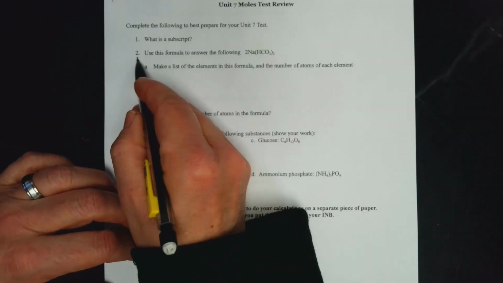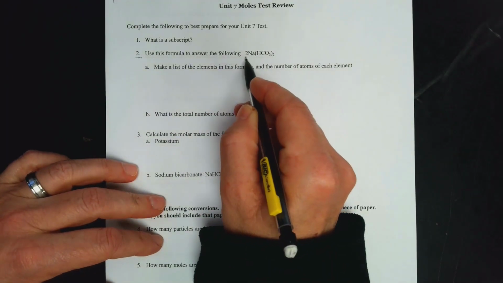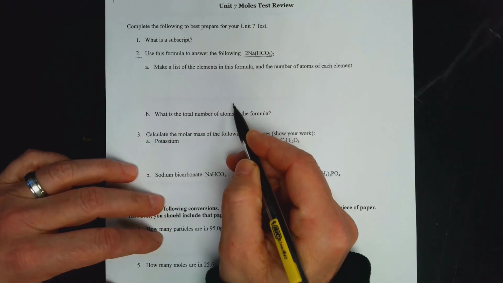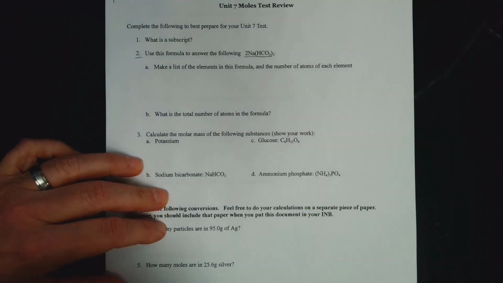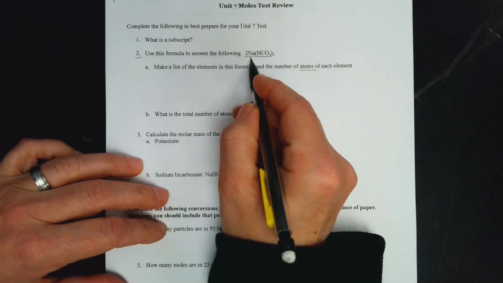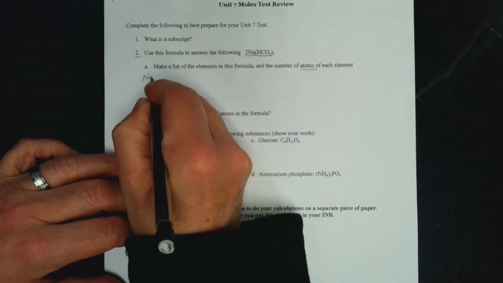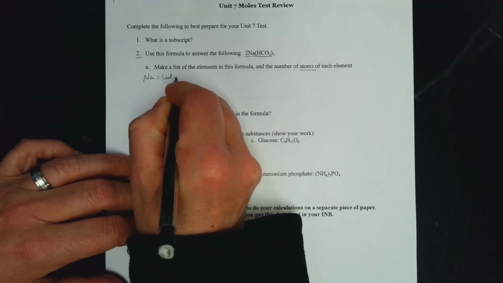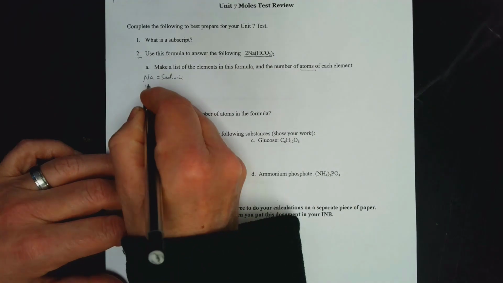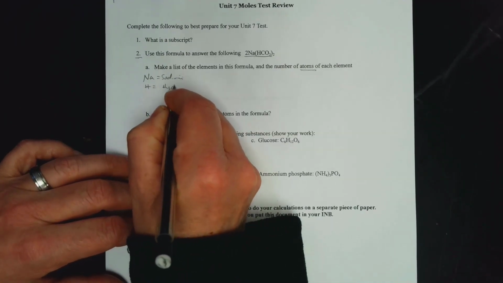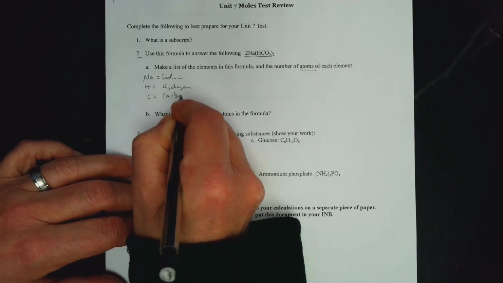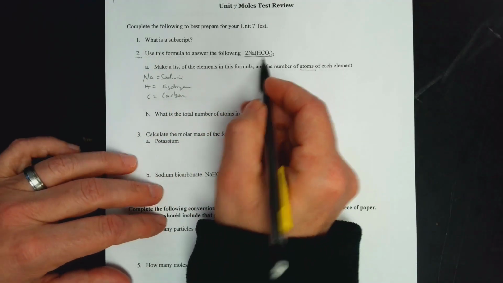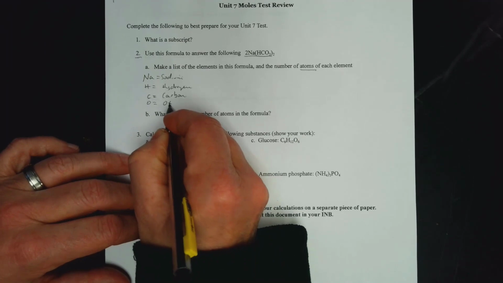So number 2 says, use this formula to answer the following questions. That's the formula we're using right there. I'm asking you to make a list of the elements and the number of atoms. So as far as listing the elements, you guys, we have Na, that equals sodium. We have H equals hydrogen. We have C, that equals carbon. And sorry for my crappy handwriting. And we have O, which equals oxygen.